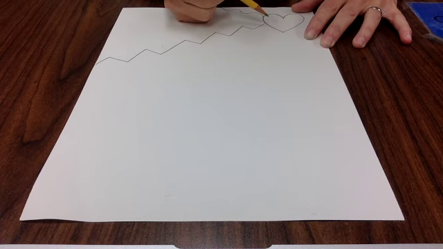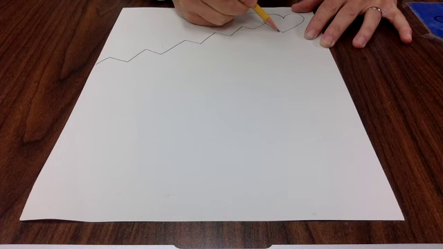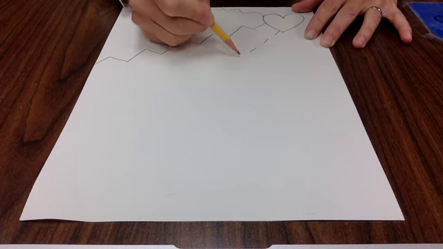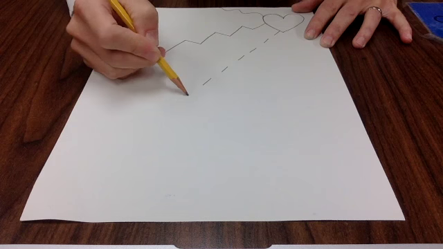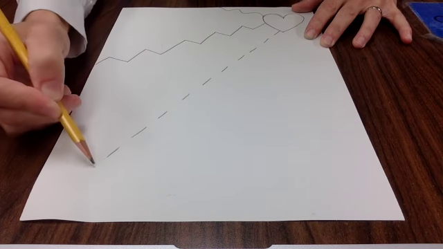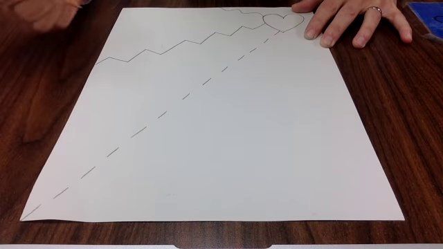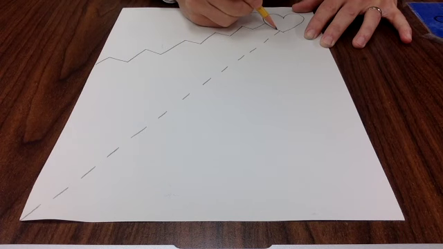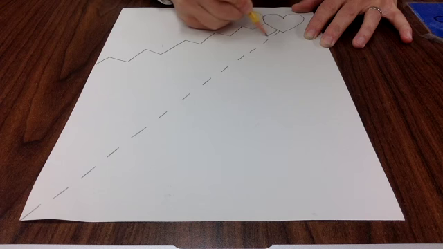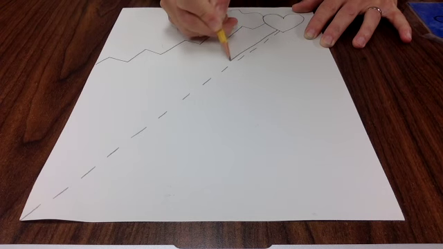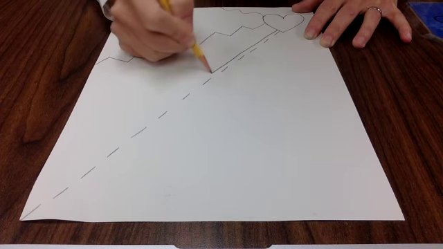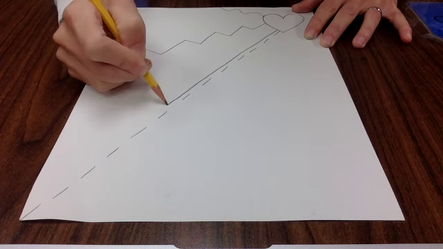Next, I'm going to try a broken line. And I'm going to see if I can make it go all the way to the corner of my paper. It just seemed like it worked out that way. Okay, and then I'm actually going to do kind of a double line here. Then I'm going to make a diagonal line that follows that broken line, like this.